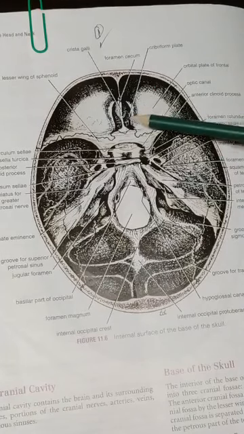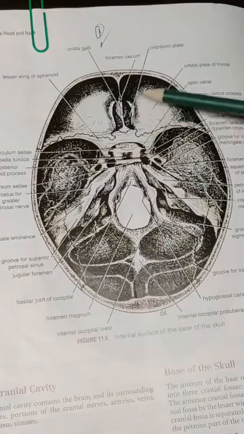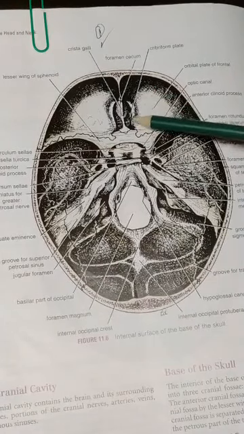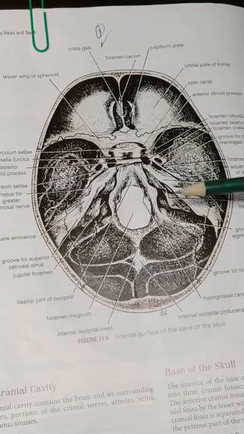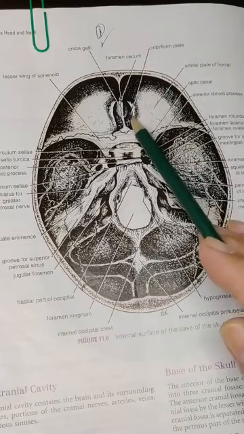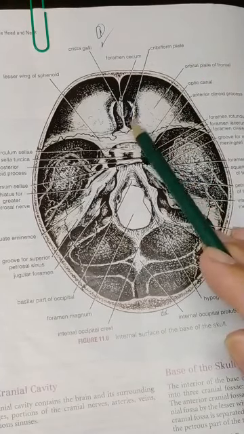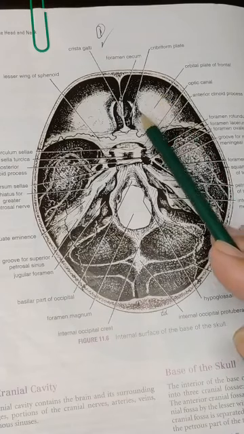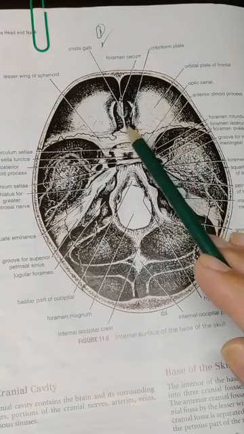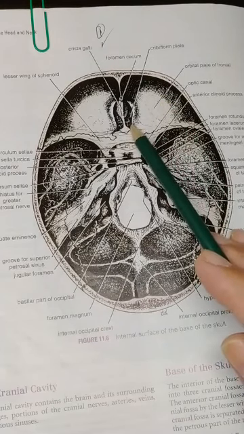Cribriform plate. Okay, as the name implies, cribriform, you will find numerous openings in the bone. Now, this cribriform plate, part of the ethmoid bone, forms part of the roof of the nose. And the structure that is lodged here is called the olfactory bulb.